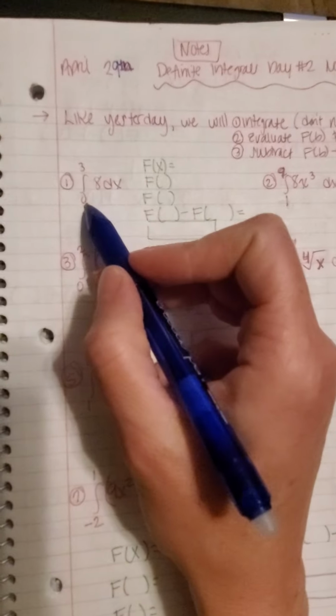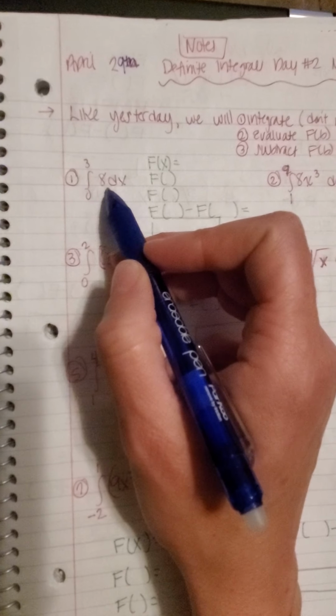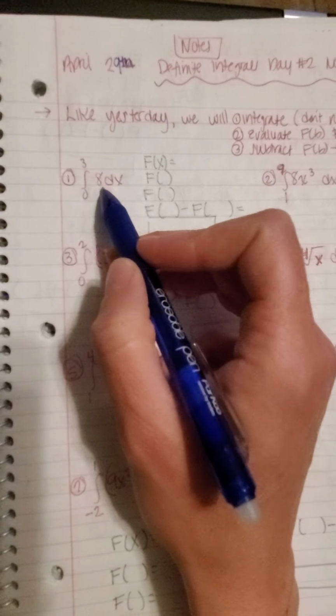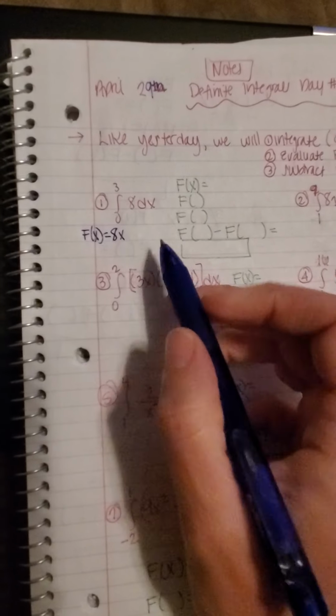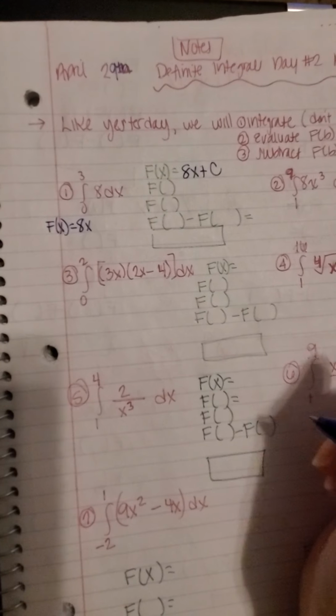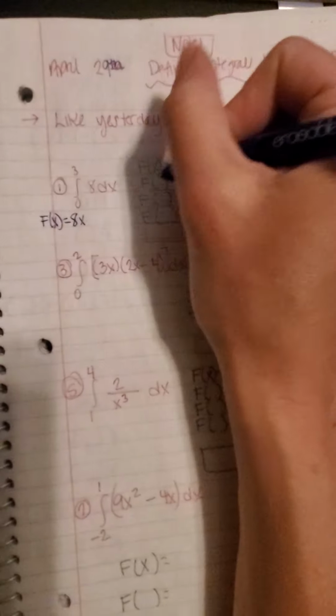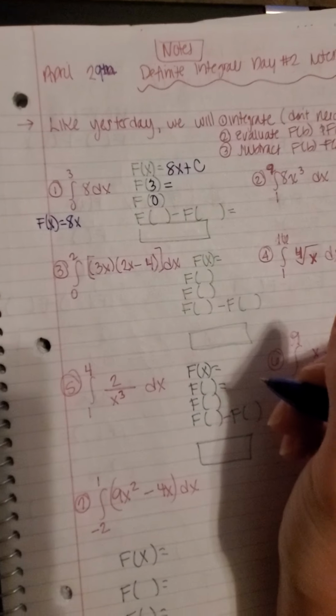Okay, so if I was looking at trying to integrate from 0 to 3 of this function 8 dx, my antiderivative would just be 8x plus C. But again, when I plug in 3 and plug in 0, that part's not going to matter.